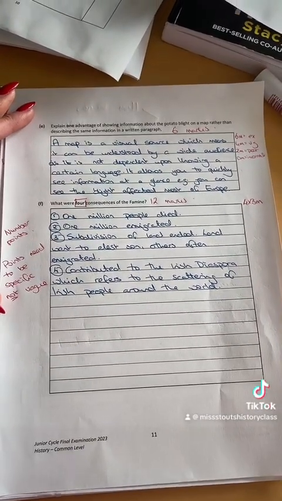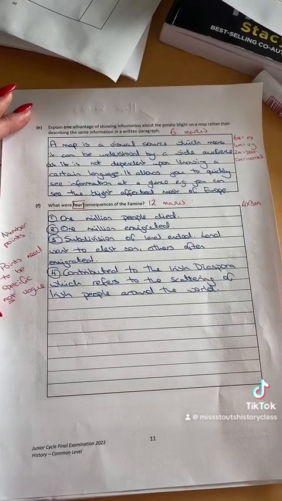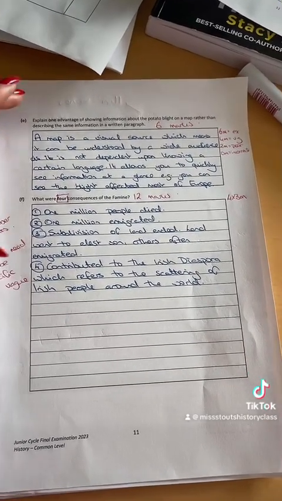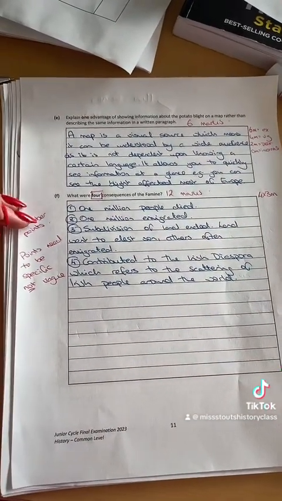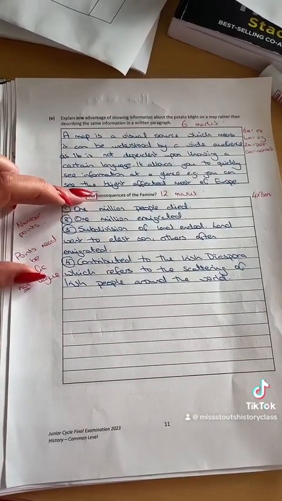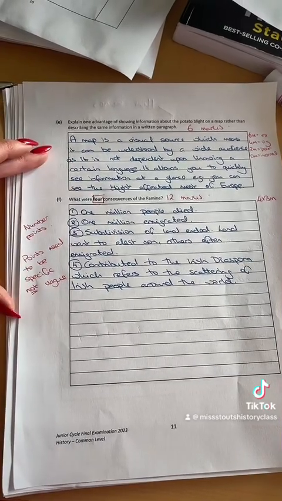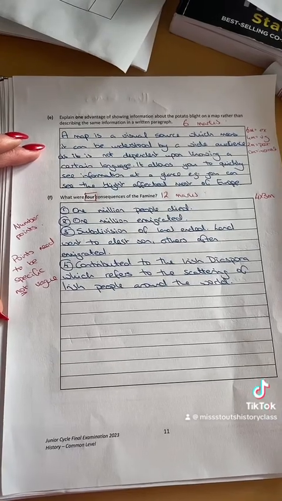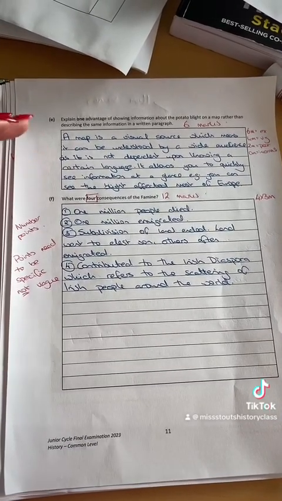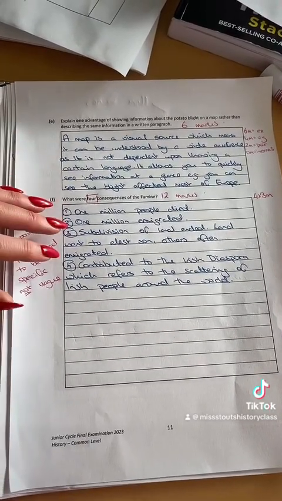So our last question in question 3, what were 4 consequences of the famine? And this was 12 marks and you got 3 marks for each consequence. Now, I would suggest you number your points to make sure you don't forget anything, to make sure you don't leave anything out. And your points needed to be specific, not vague. So you couldn't just say a lot of people died. That's only going to get you maybe 1 out of the 3 marks. So you need to be specific.